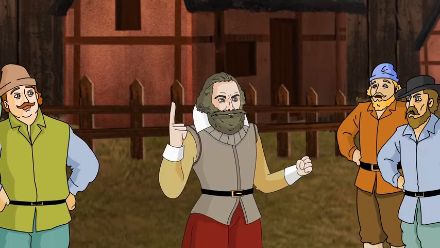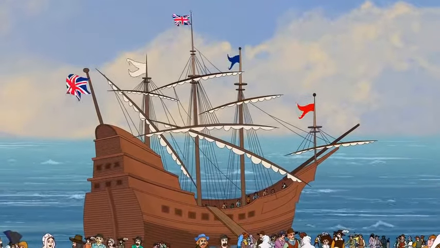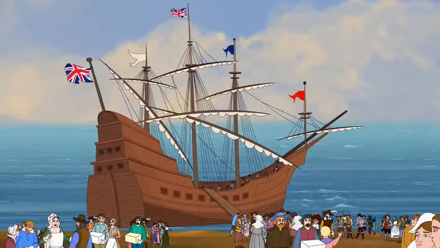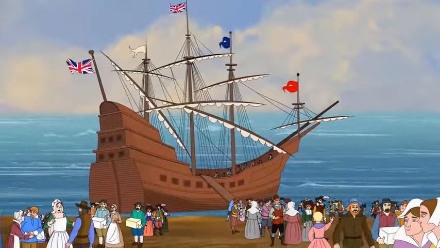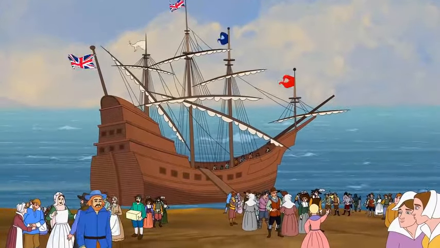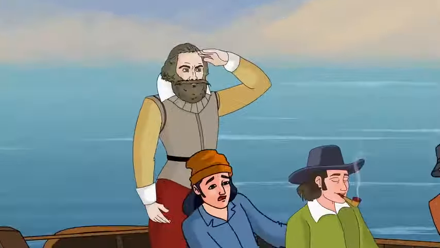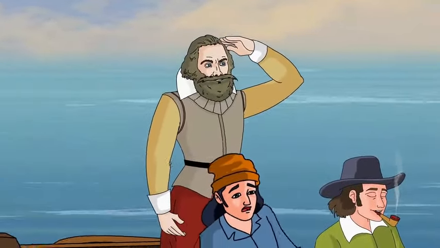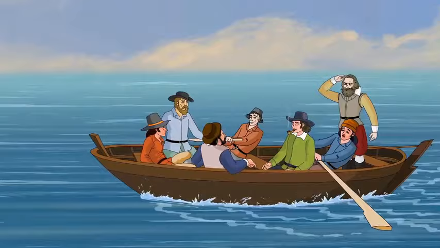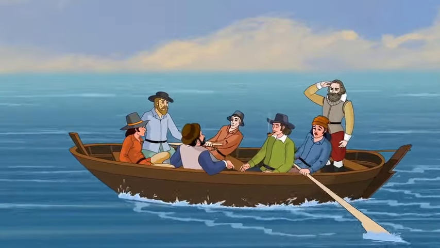About a year after Smith became Jamestown's leader, 300 men, women, and children arrived from England. It was late summer 1609. In order to find a place for them to stay, Smith went looking for and found what he thought was a suitable site. On the way back to Jamestown, tragedy struck.